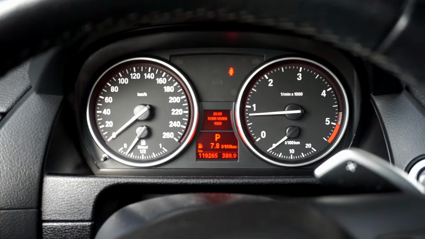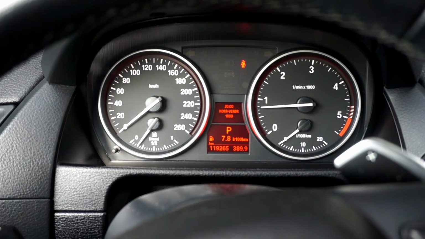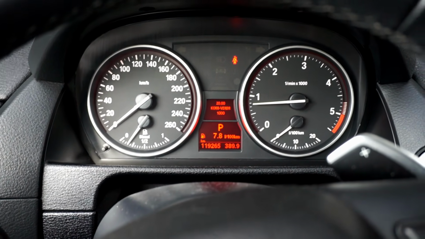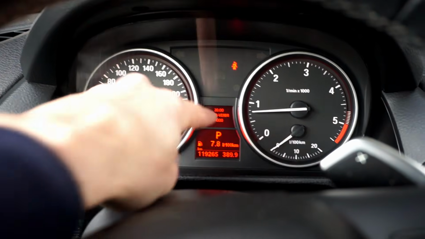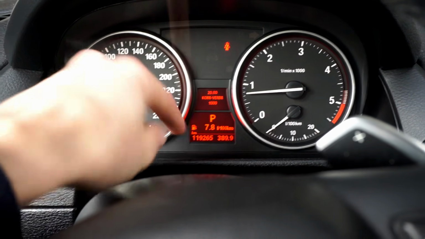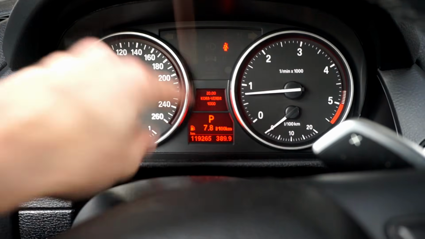If you want to know how to enter this hidden menu, check the description below this video. There's a link to other videos where I explain how to enter it and how to use it. Okay, so you know that there's no adjustment at all right now. Your average fuel consumption calculated by the car is 7.8.